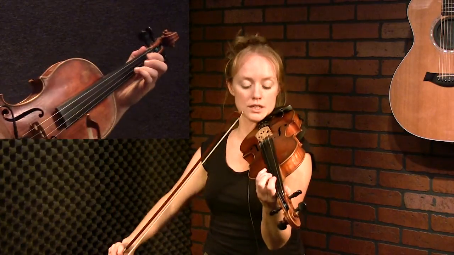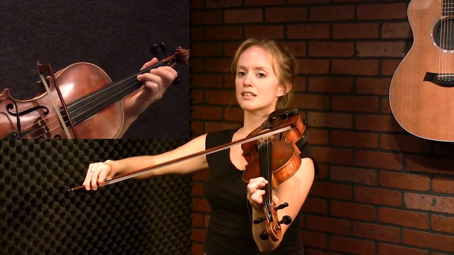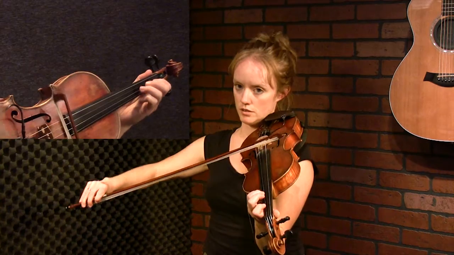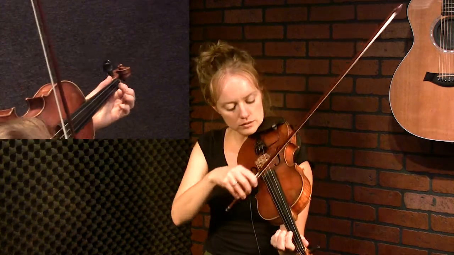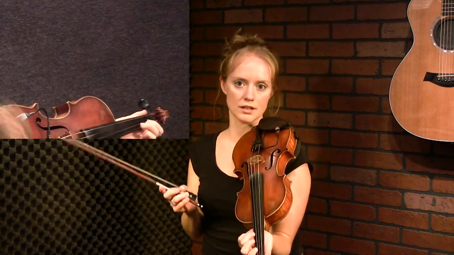Now, between these 2 D notes above, before you actually go to the second D, you could play a little ghost note of a D natural. I'll show you how that sounds in context.